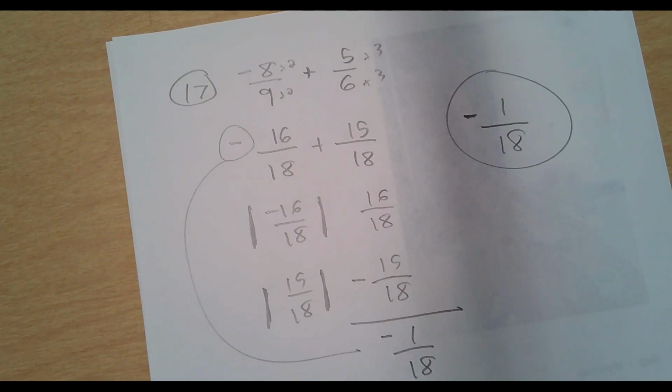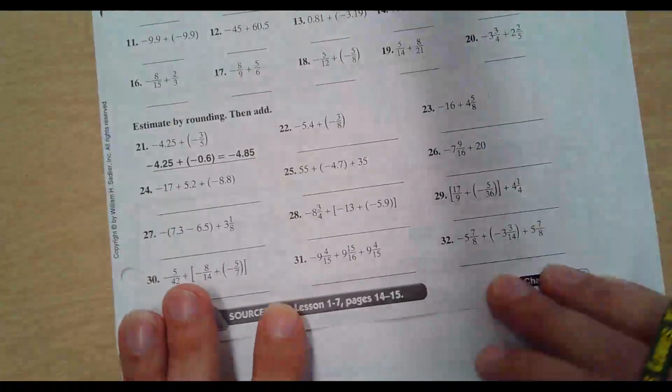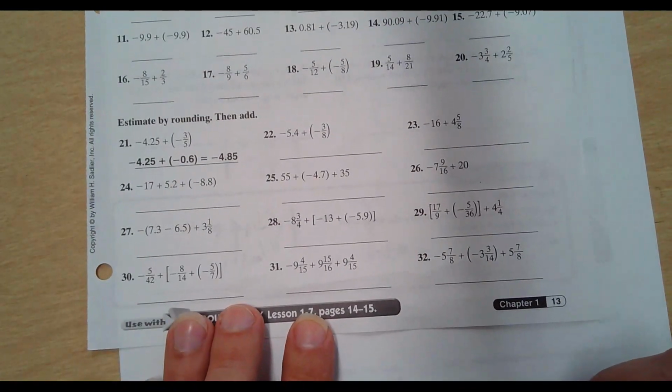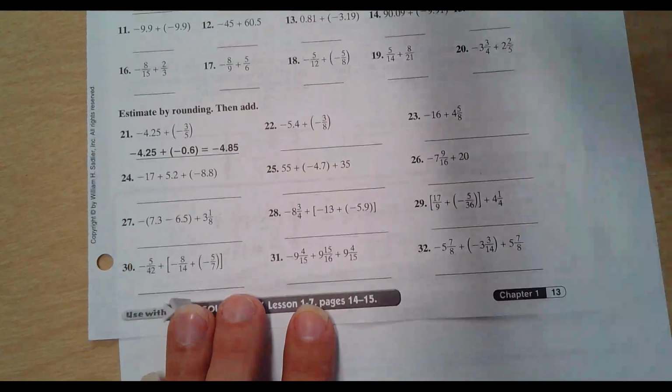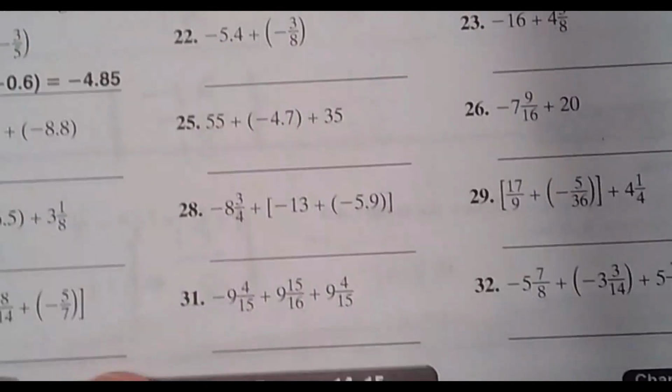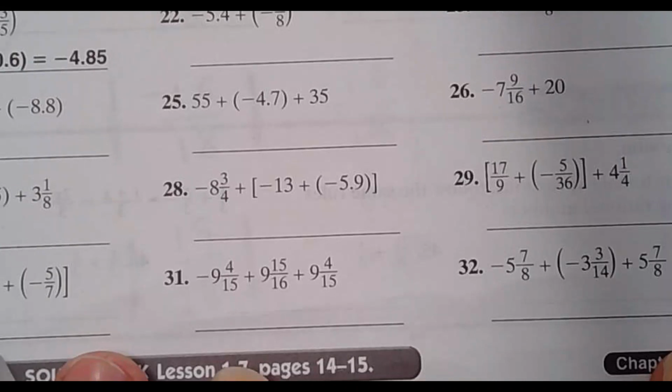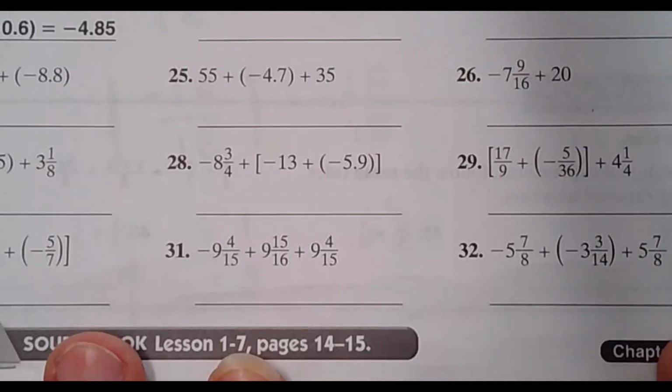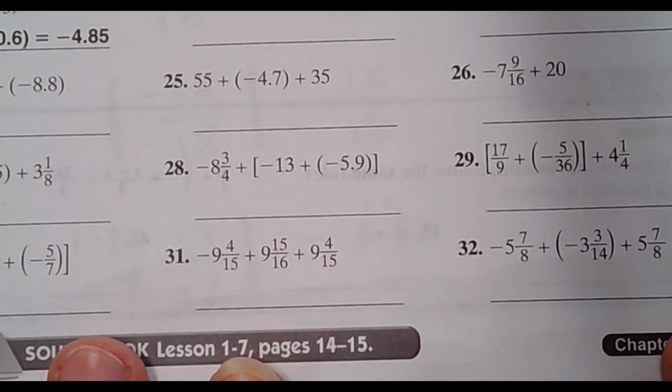I want to get to some of the chunkier ones here before we head out the door. 31. What's the answer? Oh, 15 over 6, yeah. Did you have to even lift your pencil? 9 and 15 sixteenths.